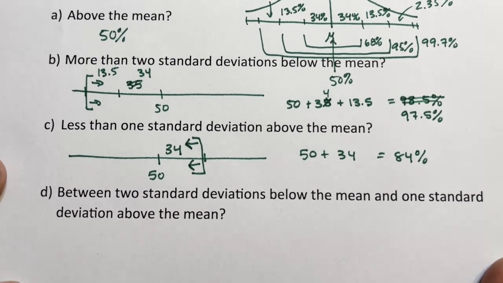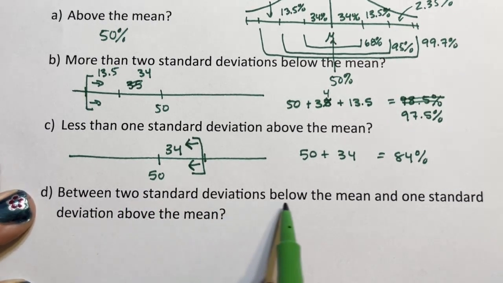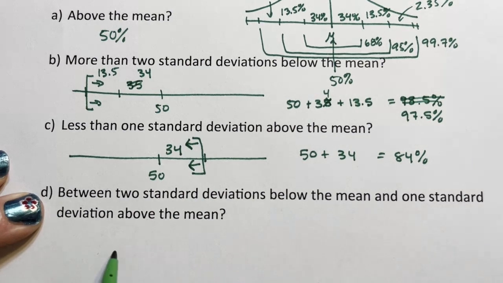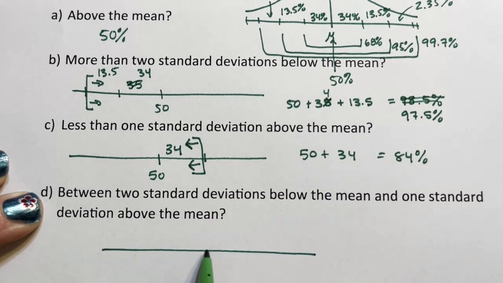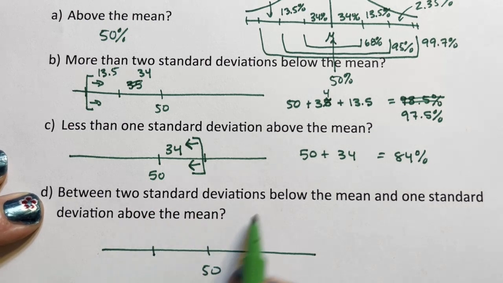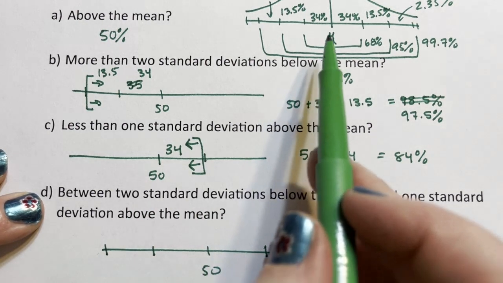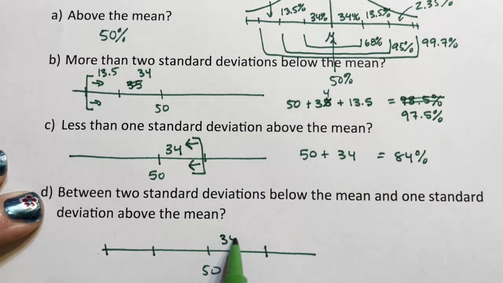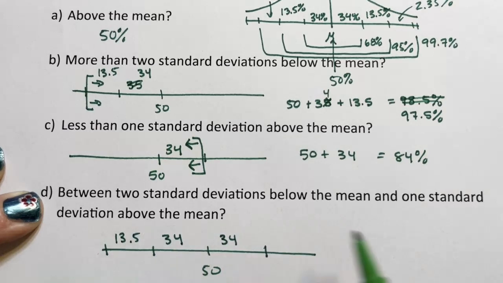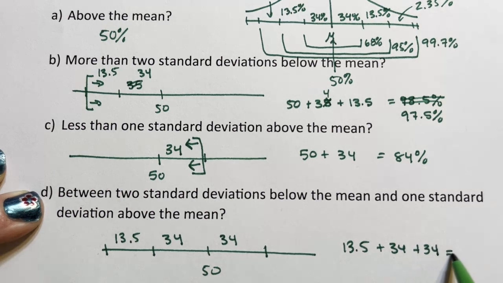And for this last question, it says between 2 standard deviations below the mean and 1 above. So we have our mean here. We go 2 standard deviations below, 1 above. So this one's 34, this one's 34, and this one's 13.5. We just add those together, 13.5 plus 34 plus 34, and we get 81.5%.